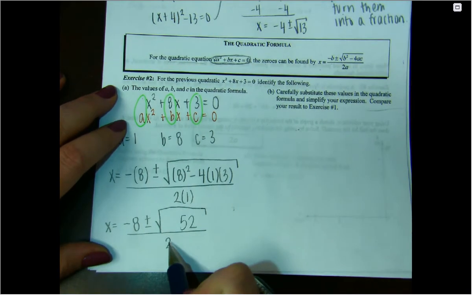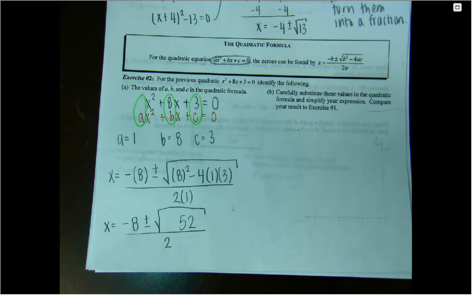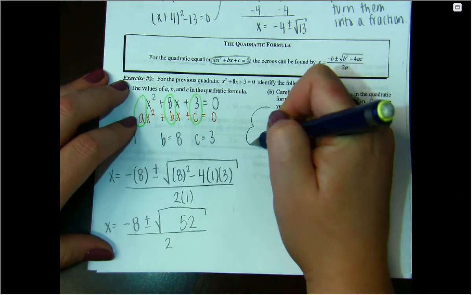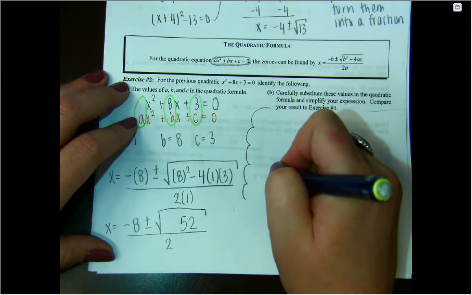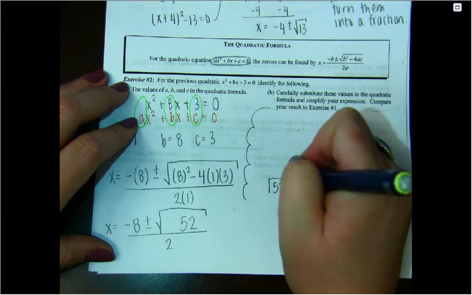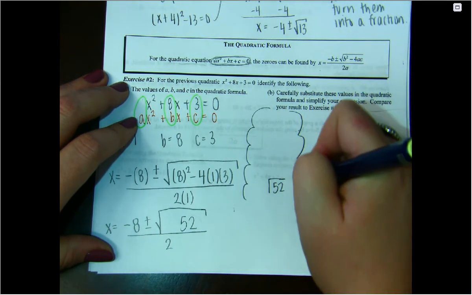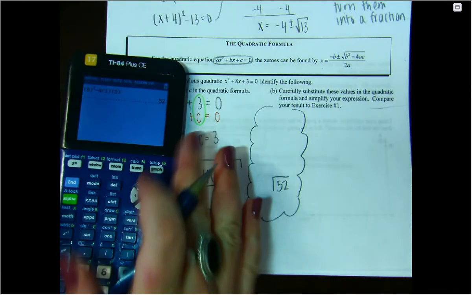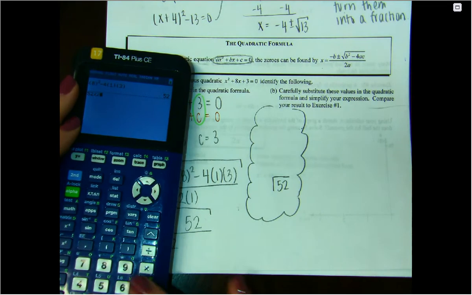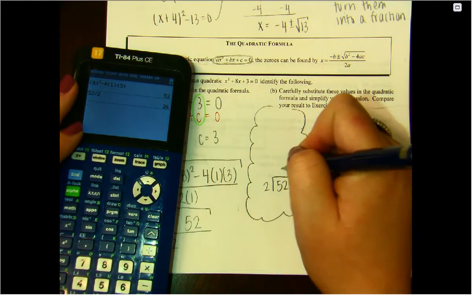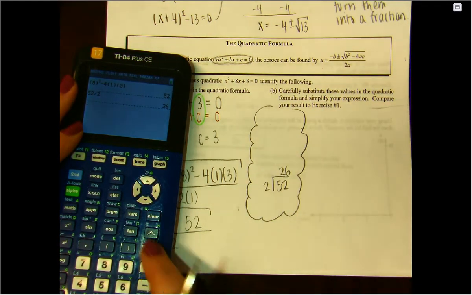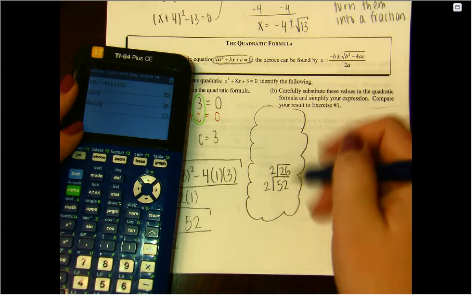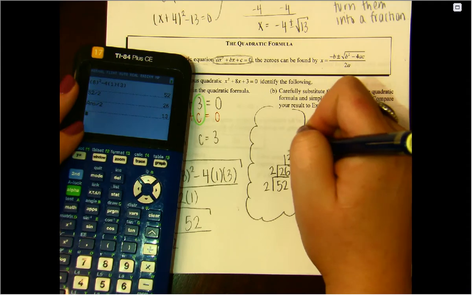So radical 52, simplest radical form. I think that we can simplify this a little bit. So let's do some birthday cake work. 52 is even, so I'm going to start with 2. So 52 divided by 2 is 26. 26 is still even, so I'm going to stick with 2. 26 divided by 2 is 13.